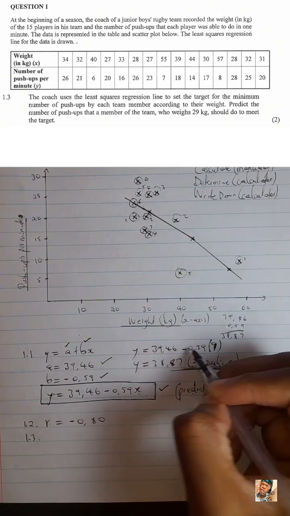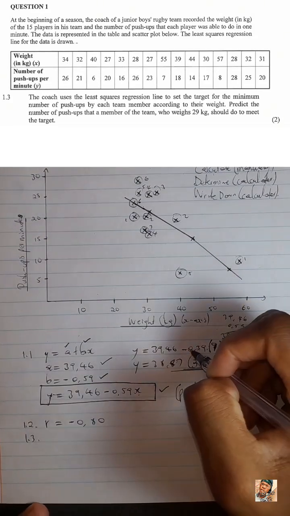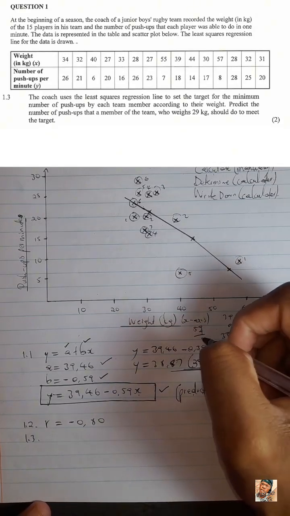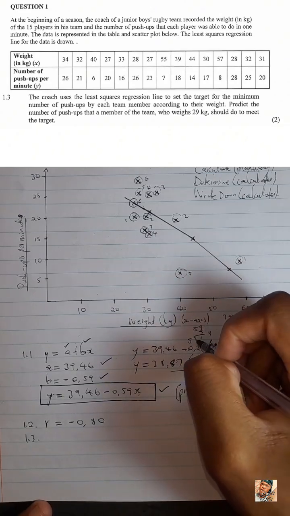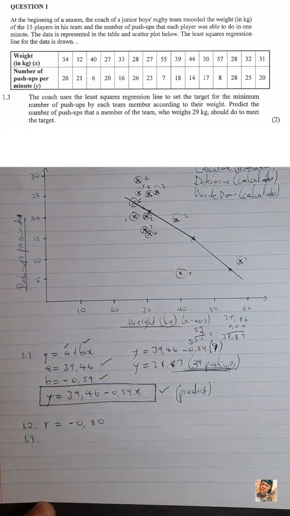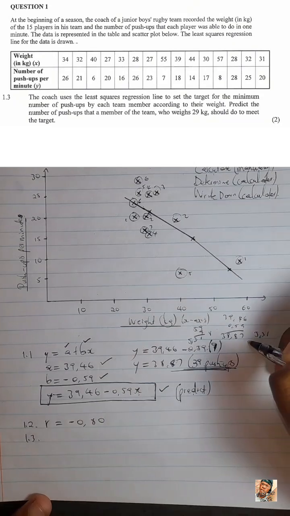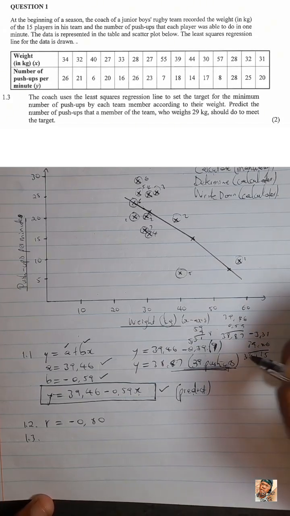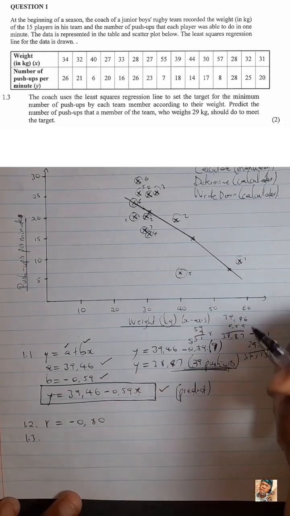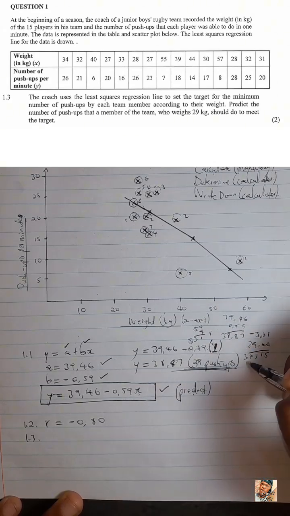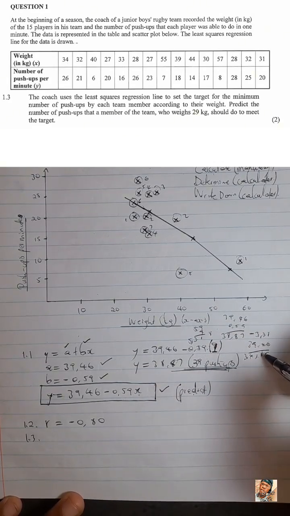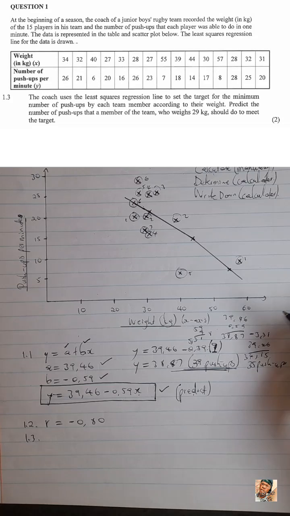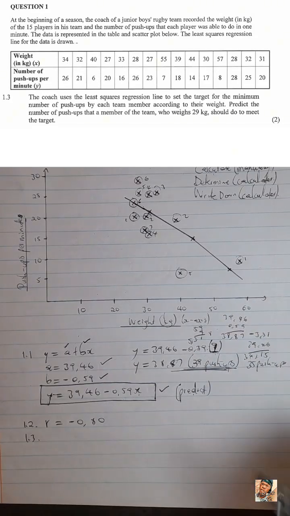So we're going to say 39.46 minus 0.59 times 9. I don't know what 0.59 times 9 is, but I can actually calculate 59 times 9. So we have 81.8, and then we have 45 plus 8, that's 53. So we're going to have 5.31. So 39.46 minus 5.31. 6 minus 1 is 5. 4 minus 1, minus 3 is 1. And then 9 minus 5 is 4. And then 30. So that means that the coach is going to expect a player that weighs 9 kilograms to make a minimum of 34.15. Since this is a number of push-ups, we cannot have 34.15. Therefore, it is 35 push-ups. Therefore, the coach is expecting a player that weighs 9 kilograms to make a minimum of 35 push-ups.